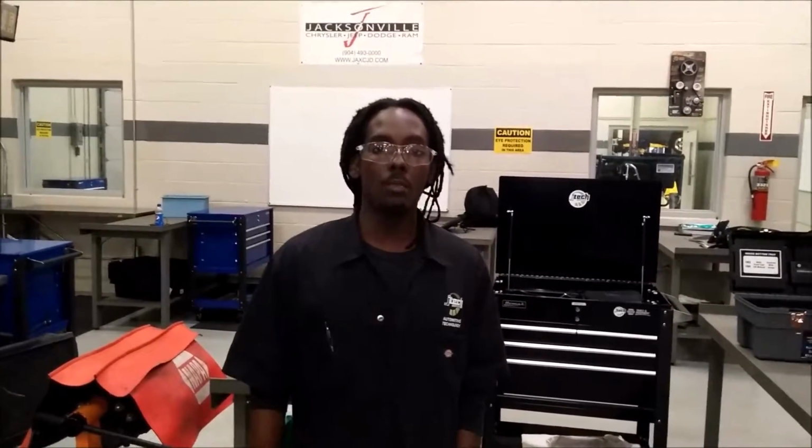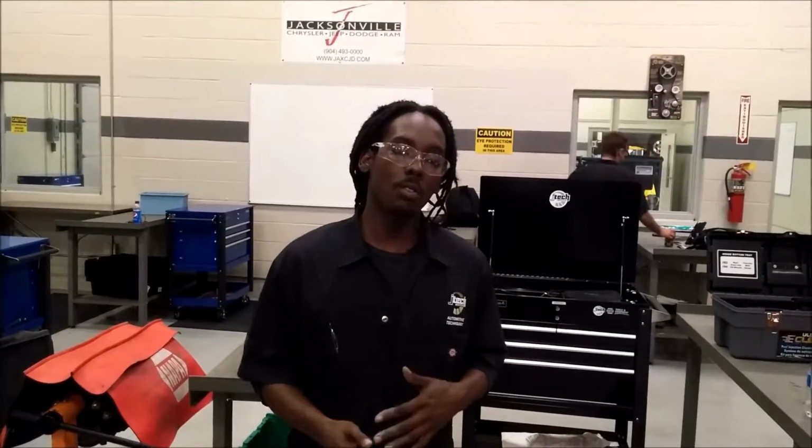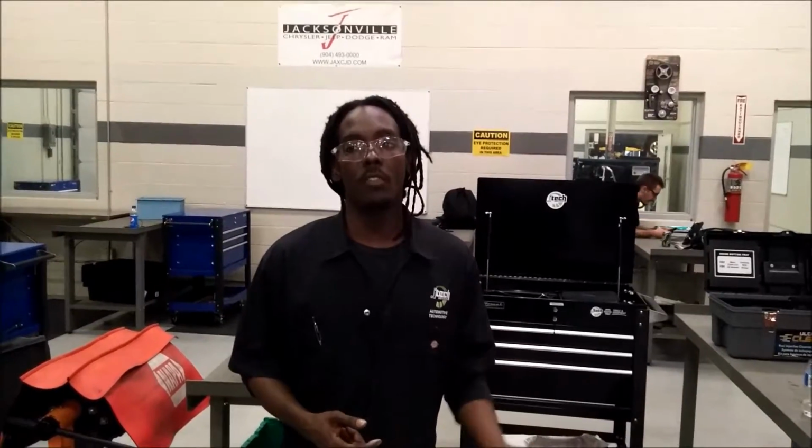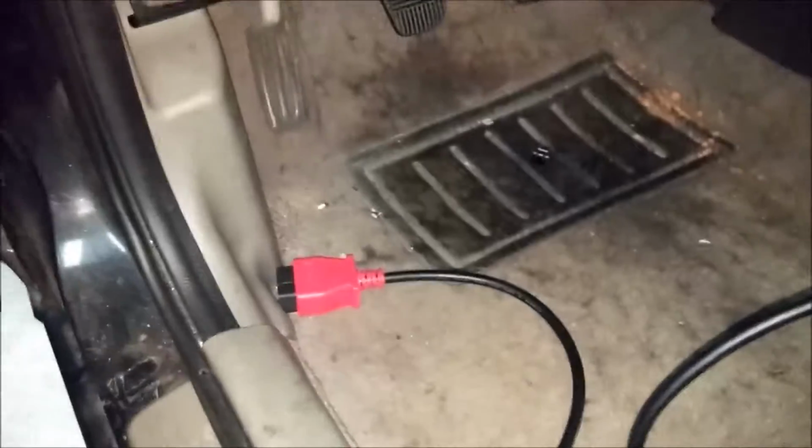Hi, Daniel with J-Tech. Today I will be hooking up the scan tool to this car because I brought it in. I got the check engine light on. I will hook the scan tool up and read the code to see what the problem is. I will also show you how to use the scan tool to operate some of the functions on the vehicle.